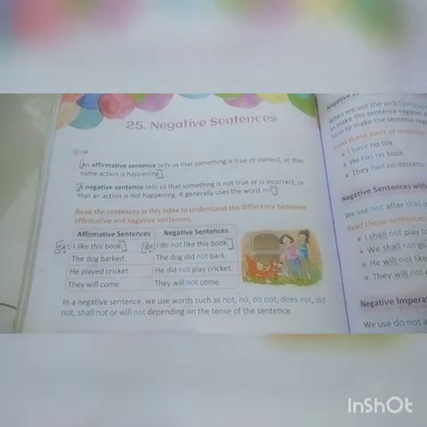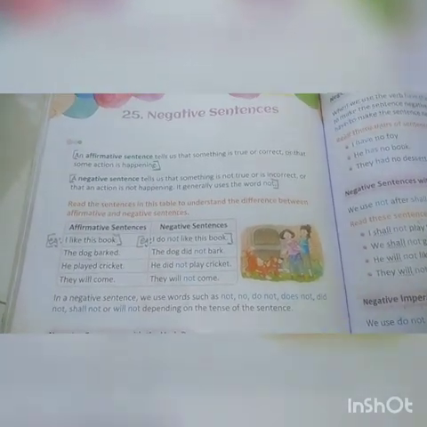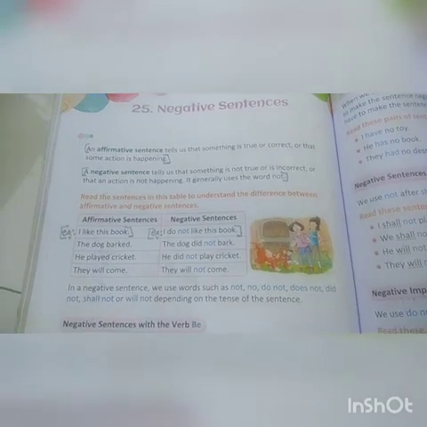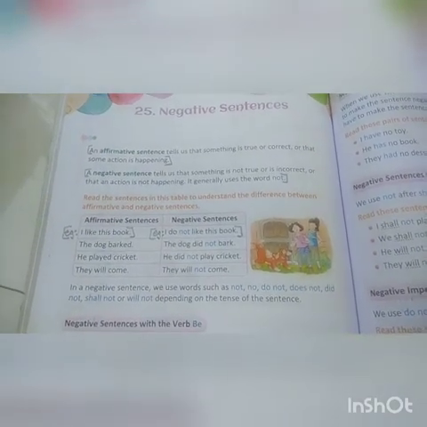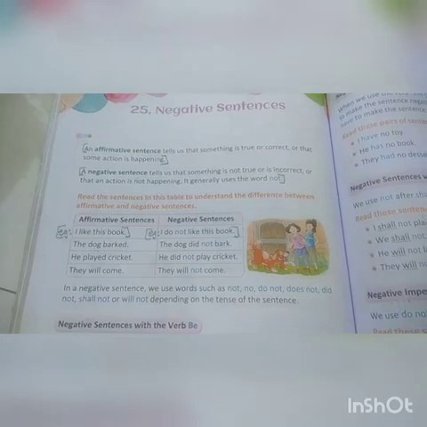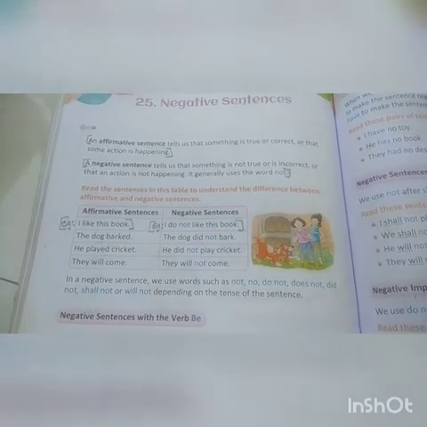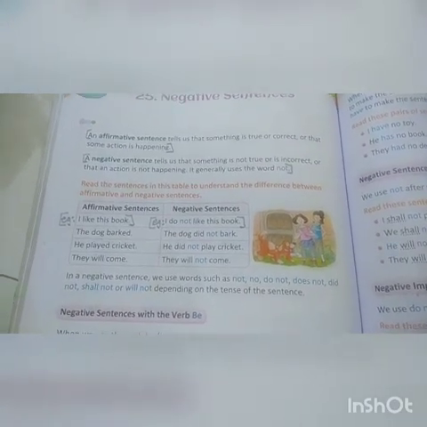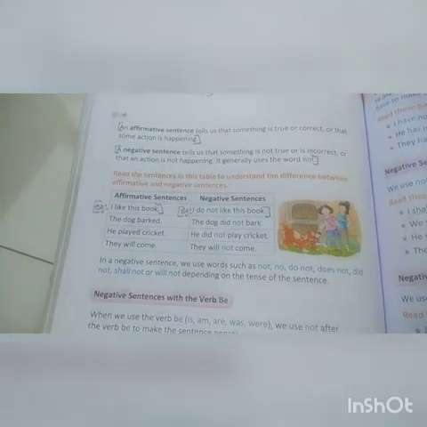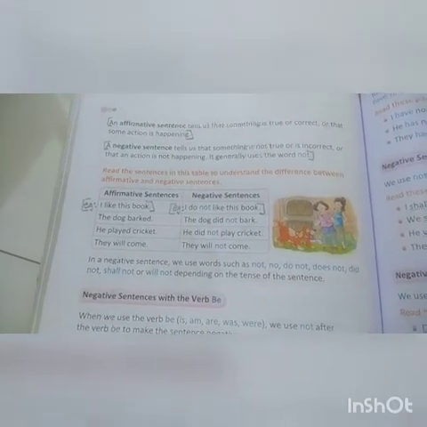But when you go through a negative sentence, the information it gives you is incorrect. It will not tell you the false information exactly. If you are eating, then it will say you are not eating, which means the use of not.